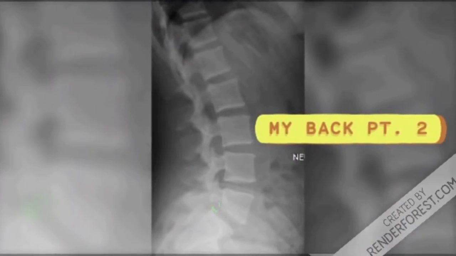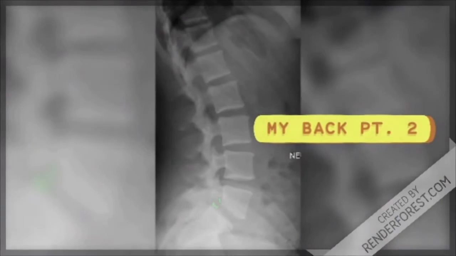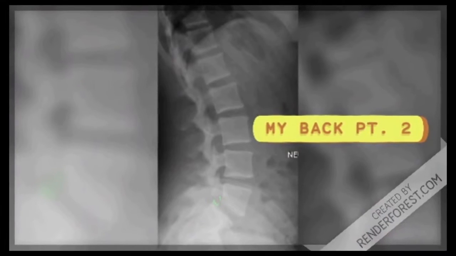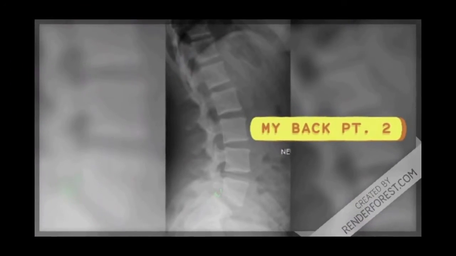Again, here is an x-ray of my back. As you might have seen as the picture was zooming out, the x-ray shows a small green line showing a section. I believe this is showing the slip in my back. I will talk about what this slip is specifically called next.